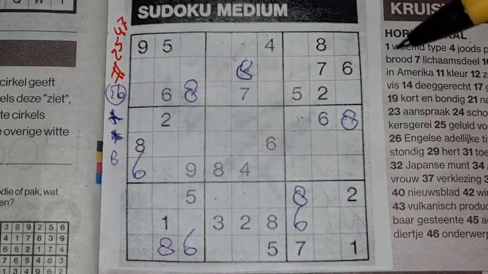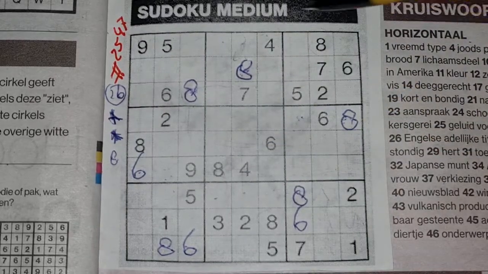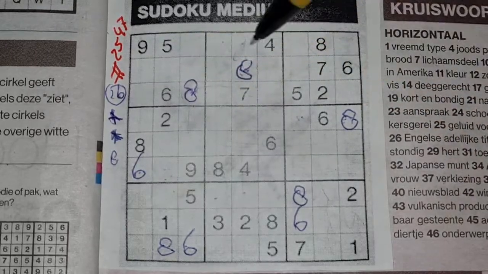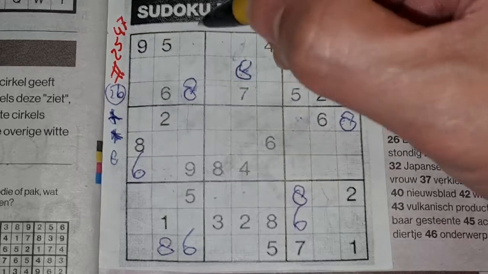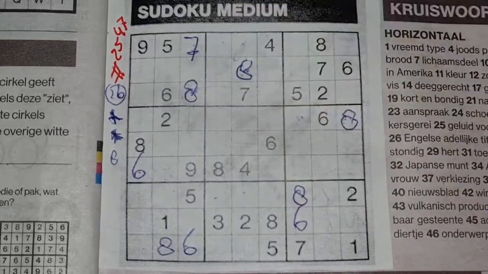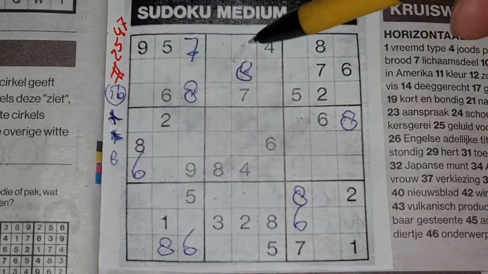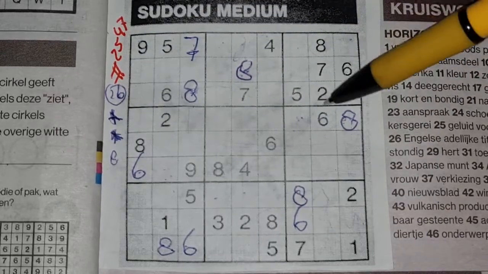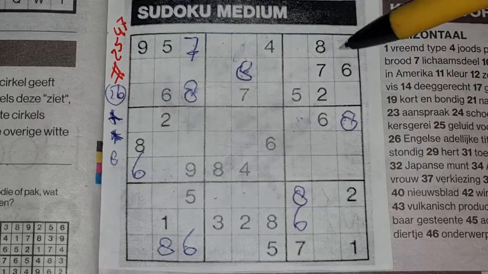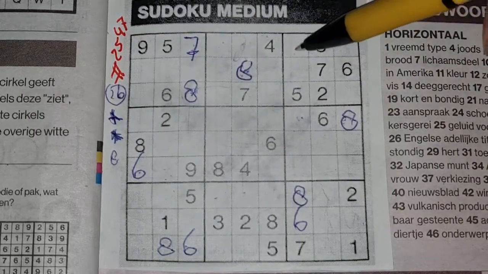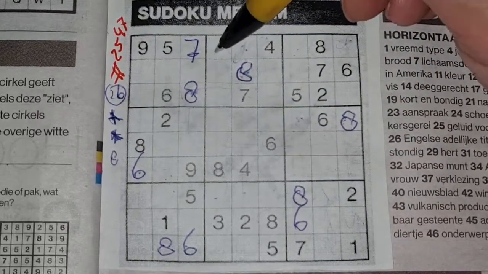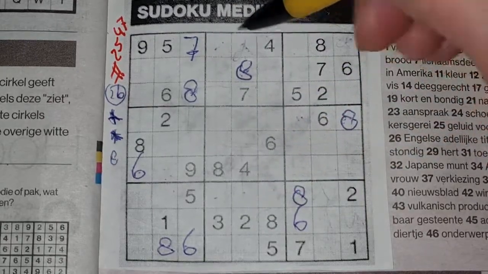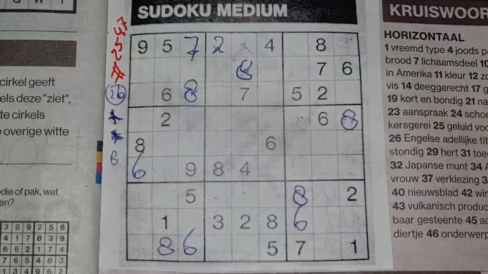Let me continue with another digit. How about 7 in this row, 7 in the second row. So in the first row, the only place for the 7 should be there. 4 missing numbers in the first row. One of the missing numbers is 2. We see here 2 in this big square. So no 2 in those 2 boxes. The 2 could be here or could be there. We have another 2 here in the middle column, so no 2 here. The 2 should be there.